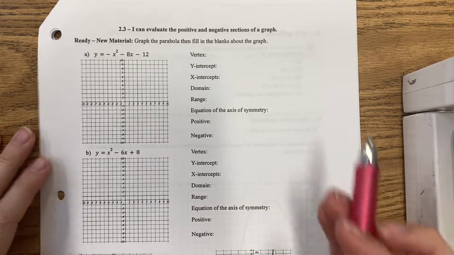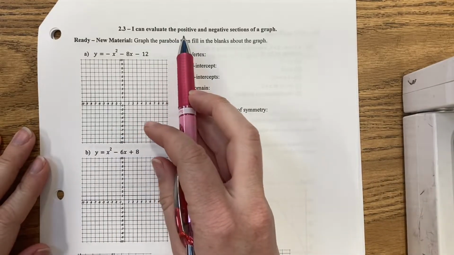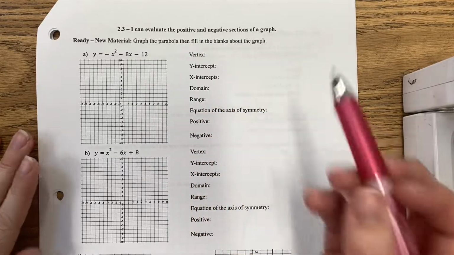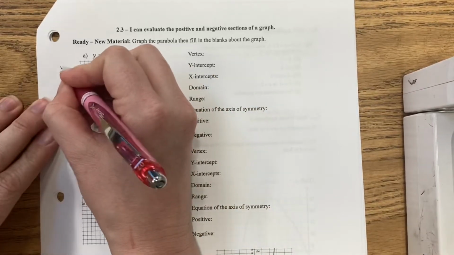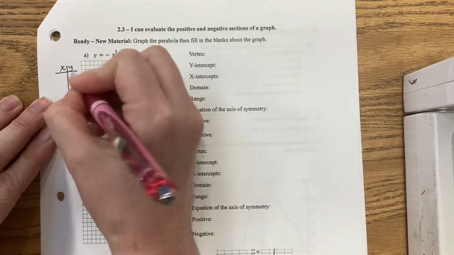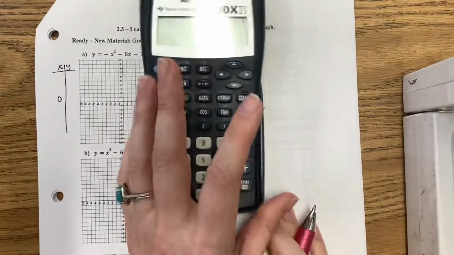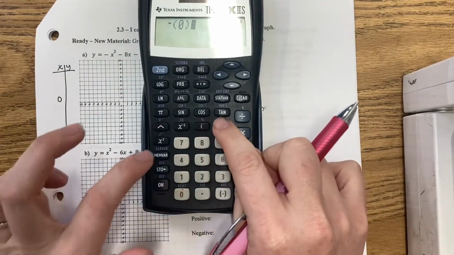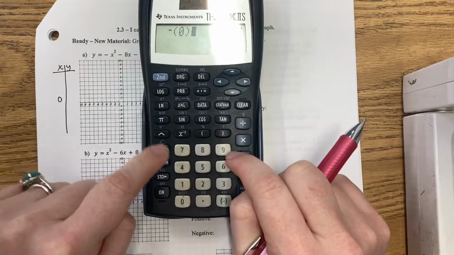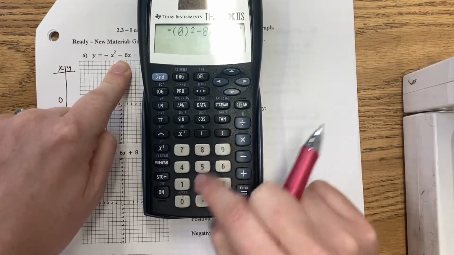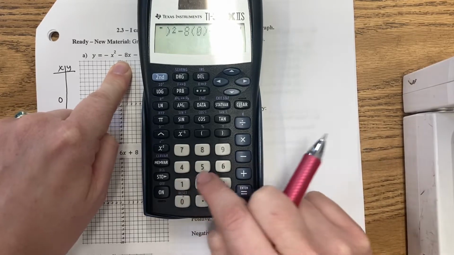For section 2.3, you will be able to evaluate the positive and negative sections of a graph. The first one, we are not given the graph, so we'll need to graph it. I'm going to make a table. I'm going to start at 0. Negative, parentheses 0, close. Negatives on the outside of the parentheses, squared, minus 8, parentheses 0, minus 12.